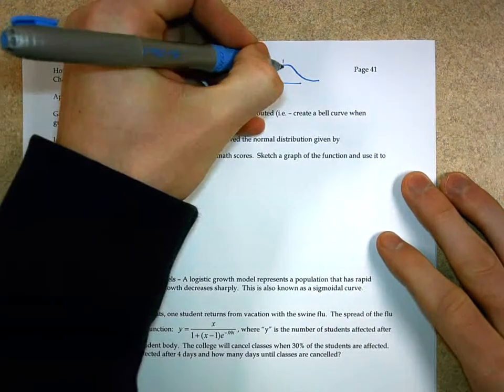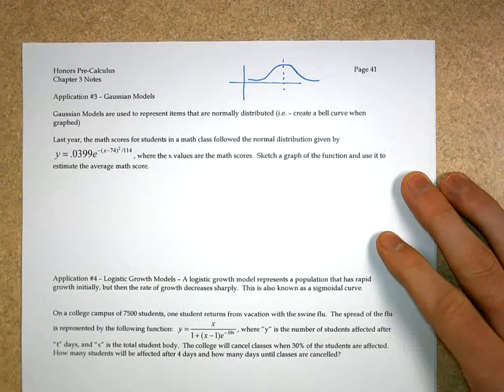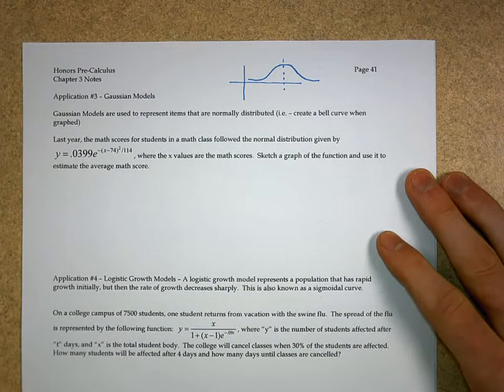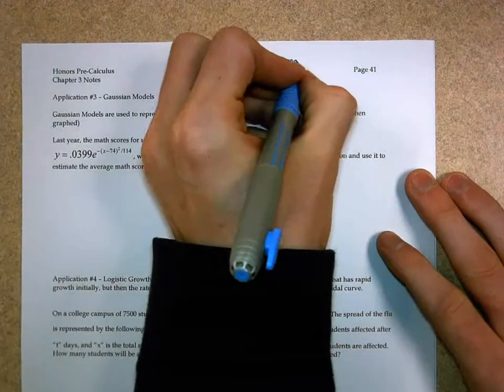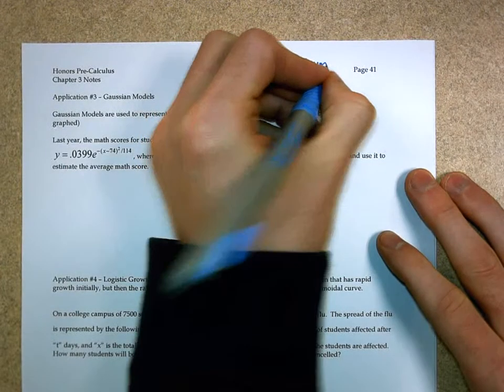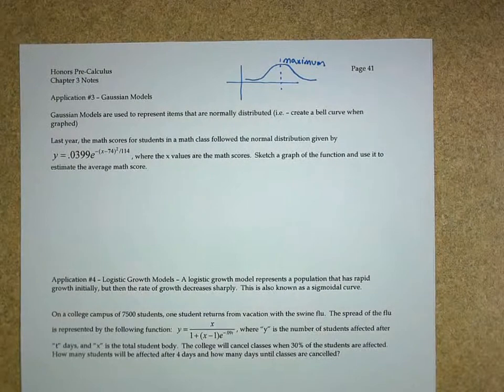And I'm going to be interested in finding the average. And the average is always going to be represented by the maximum. So really, a Gaussian curve problem is finding what the maximum of the bell curve is. Now, we're really looking at this as a calculator problem, not a lot of math behind it. So when you're given a Gaussian model problem, we're going to plug into our calculator, analyze the data points, then graph those data points and see what the average is going to be.